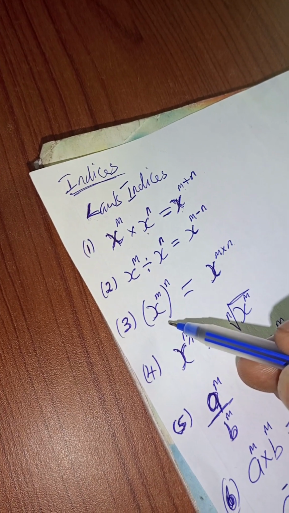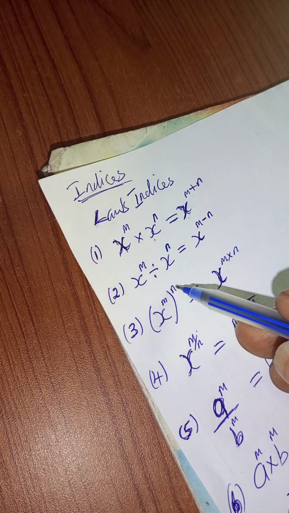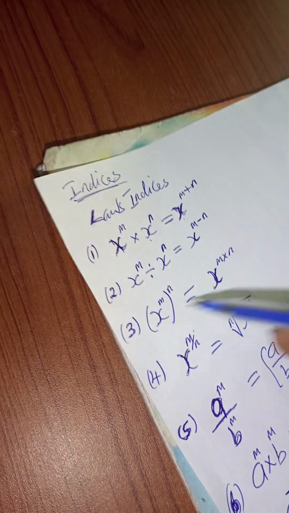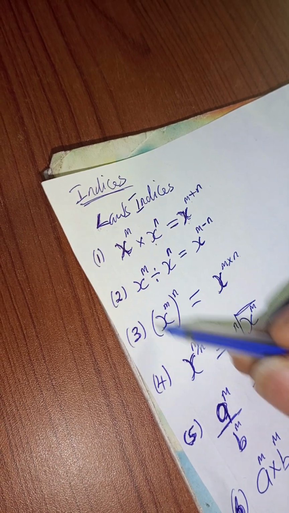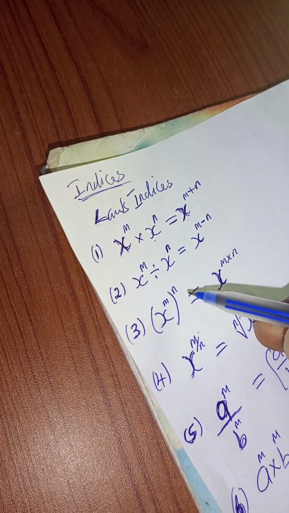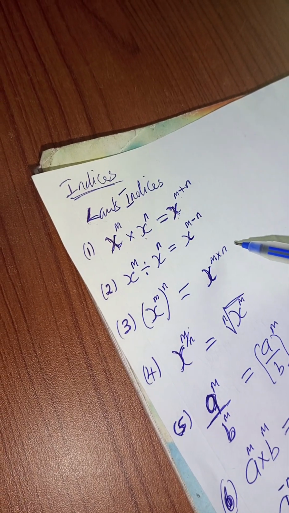You discover that we have x raised to power m, in brackets, raised to power n. The law says that we should take the base, then the powers should multiply themselves because this bracket is a sign of what? Multiplication. Then we have our x raised to power m times n.